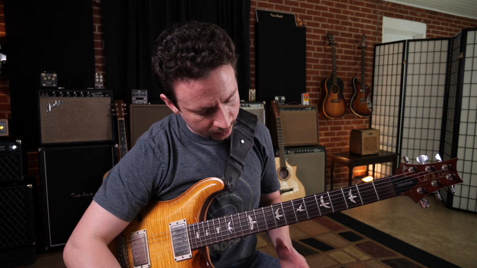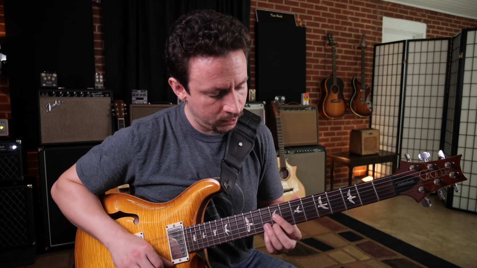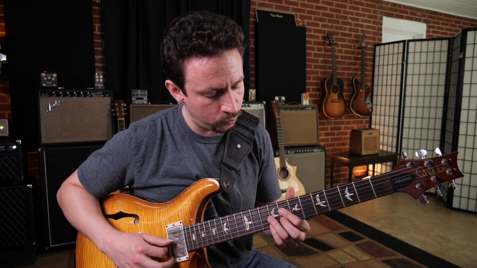So I'm just playing this F-shaped D major 7 chord up here. Sounds pretty nice. That'll be our D major. And then let me think about something that'll transition nicely. Maybe something altered, so I actually want a sharp 5.